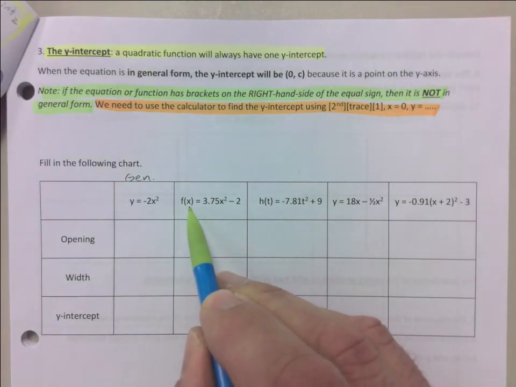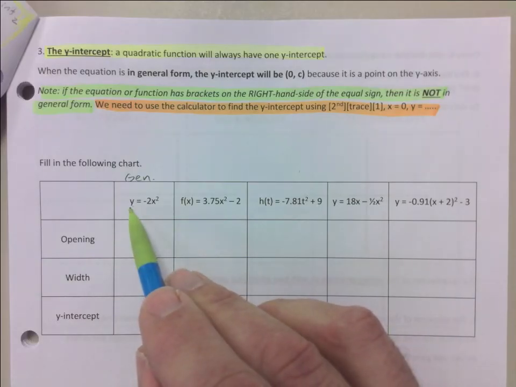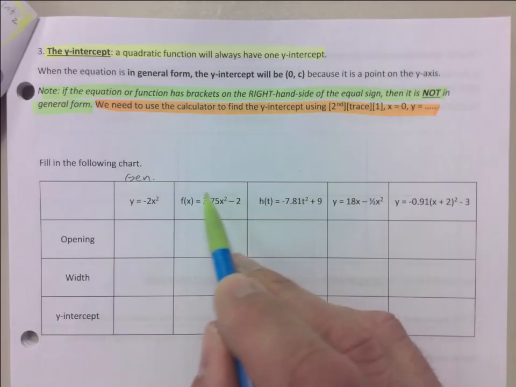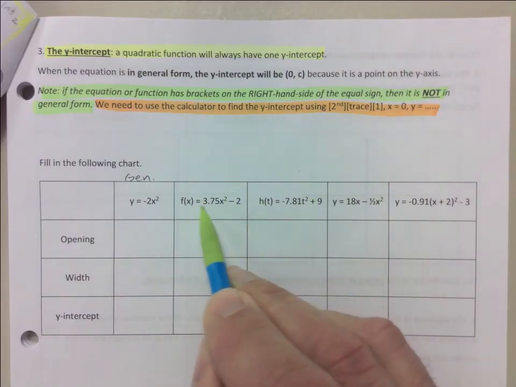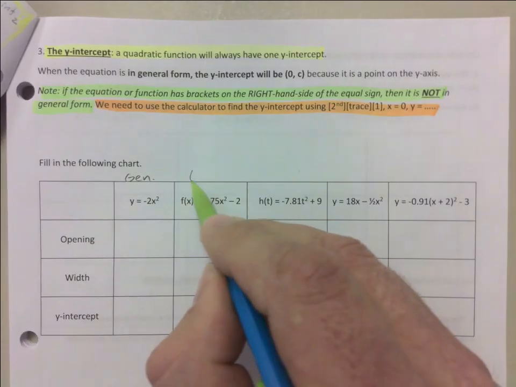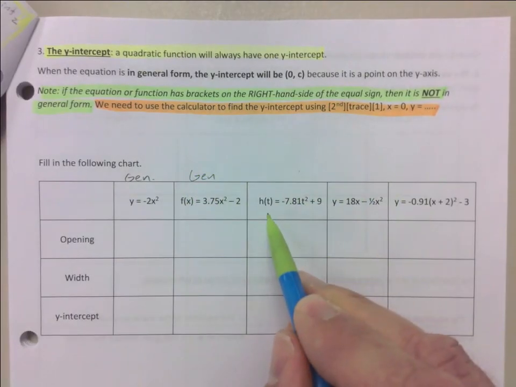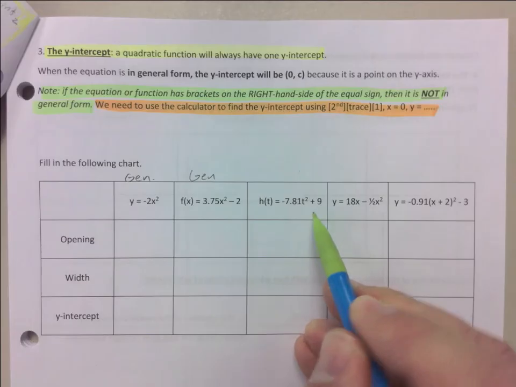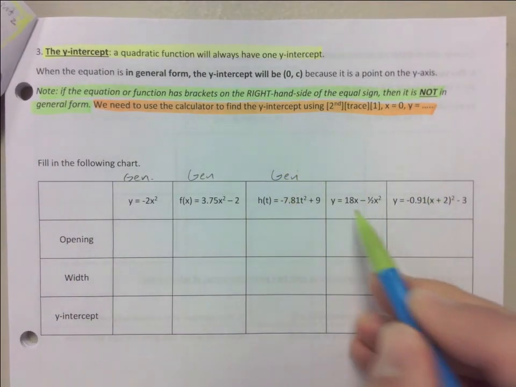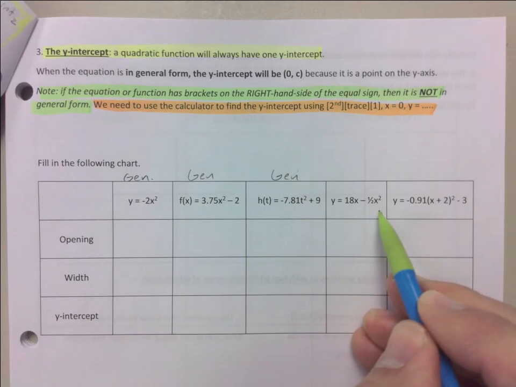The f of x is not what we're looking for here. It could be f of x, it could be y, it could be anything on the left side. What we're looking for is on the right hand side. Are there any brackets in this one? General. Any brackets on this one? General. What about this one? Kind of looks wonky, but no brackets, general.